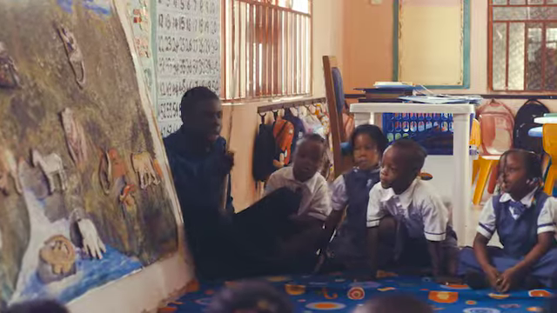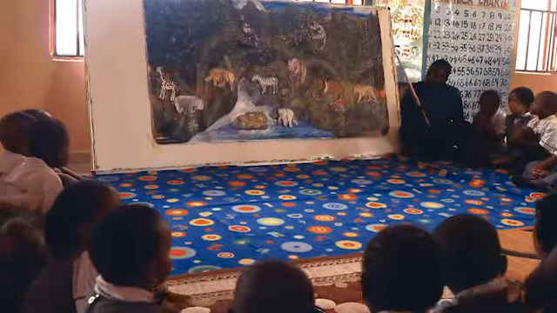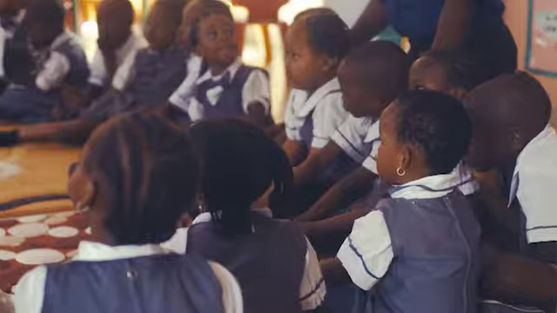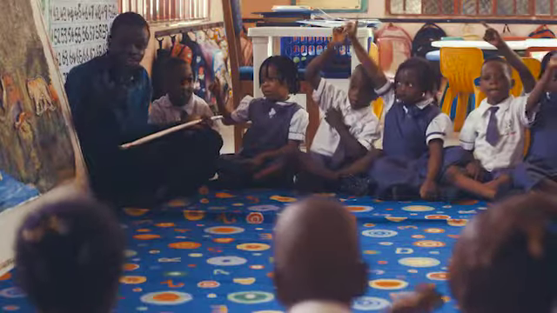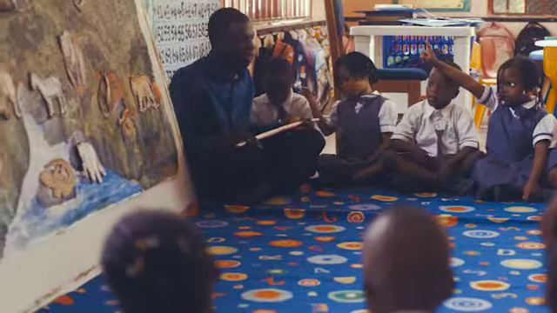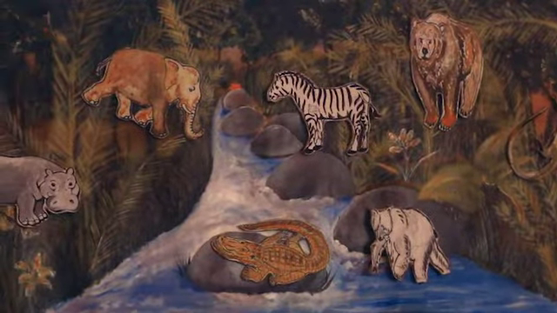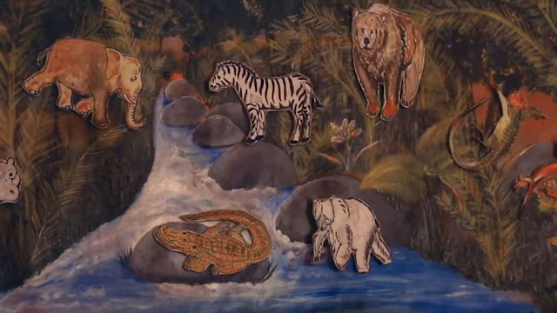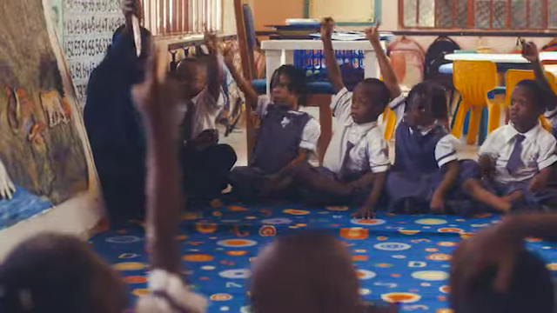Okay, if you can hear me, clap once. Remember to start by saying, I can see. Okay, an example: I can see an elephant. What else can you see in the picture? I can see. Remember to put up your hands and your teacher will call.